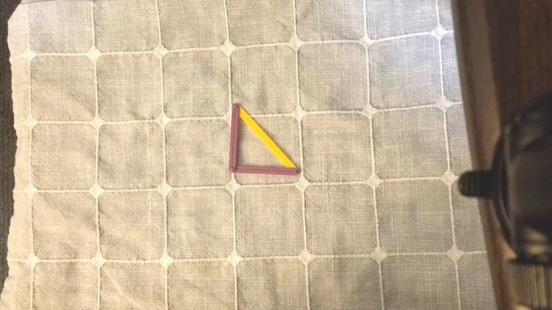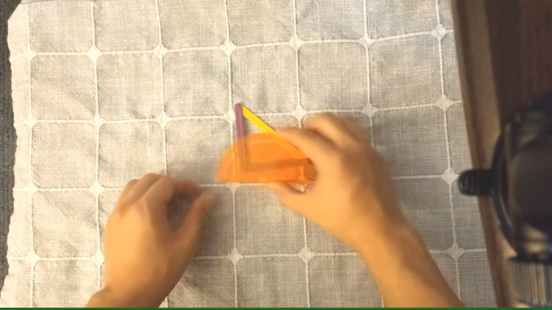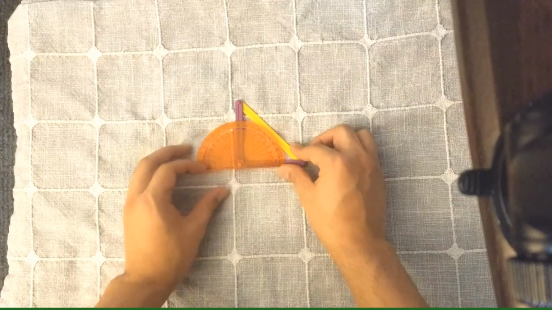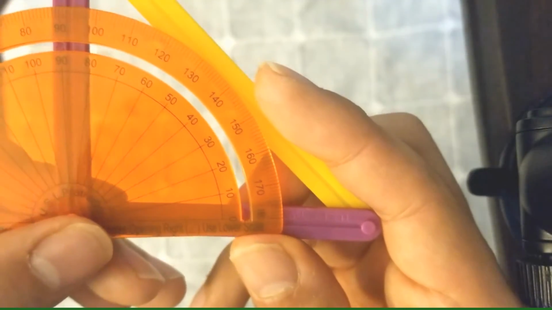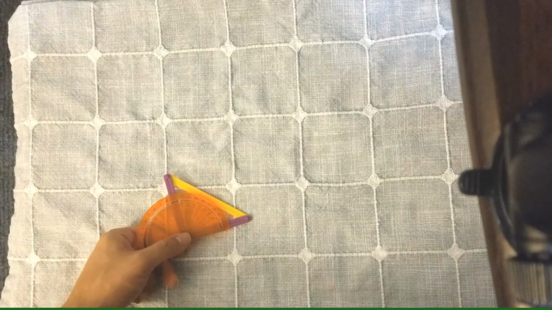As it turns out, if you measure the angle opposite to the yellow using the protractor, the one made with a yellow leg turns out to be the right angle. You can see me snapping the protractor to the angle that I'm interested in, and I'm going to align the protractor so that 0 is on one of the legs, and you can see that it's 90 degrees. So a thumbs up for that.